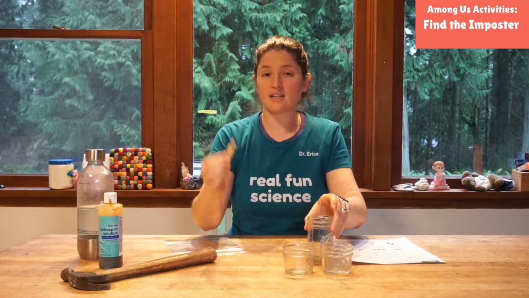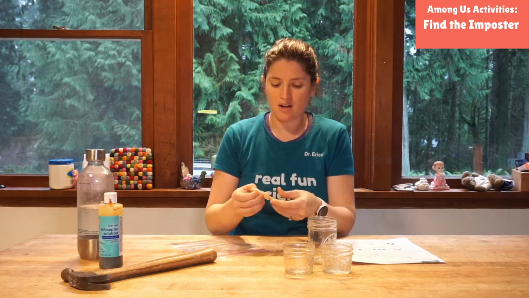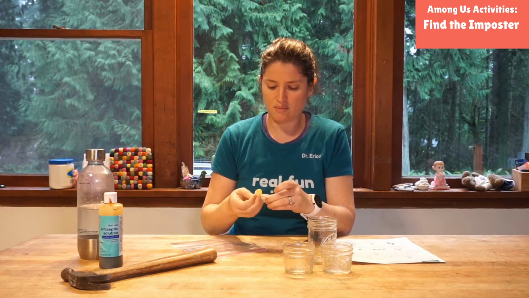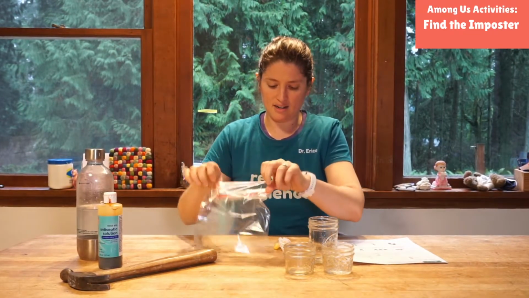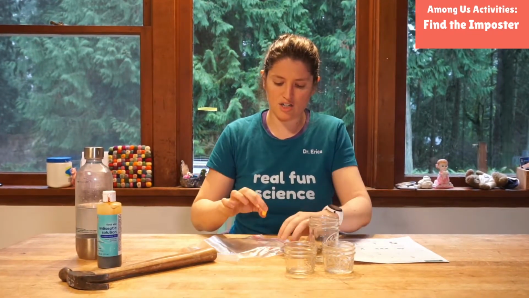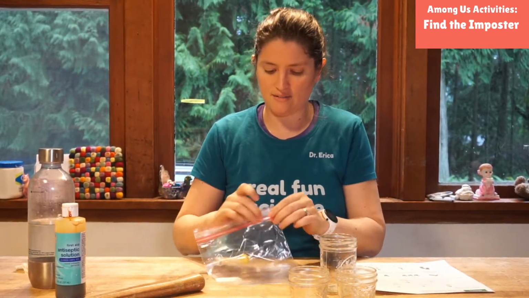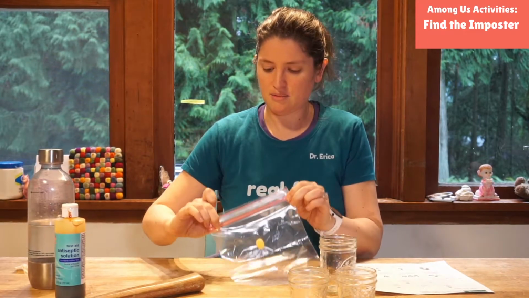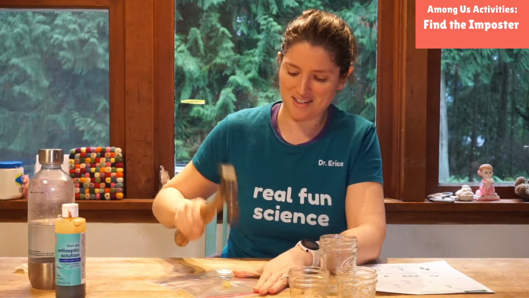So the first thing is you're going to take your vitamin C tablet or your cough drop. Ours is a little sticky, so it could be kind of interesting. But we are going to take it and we're going to put it into our bag, just like this, so we can crush it up and keep the fine powders. And I might even add a little bit of water after I crush it a couple times. So I'm just going to close this and I'm going to crush it up with my hammer. This is a really fun project.